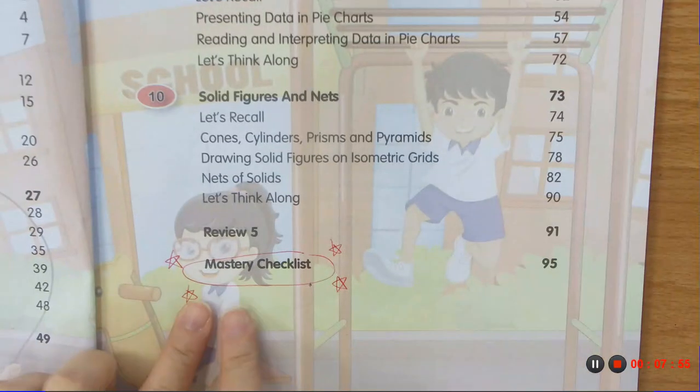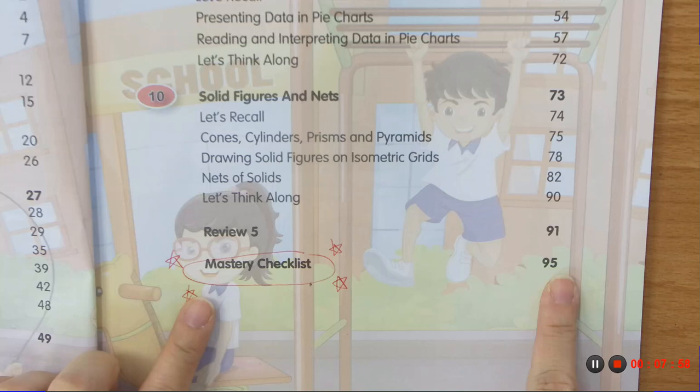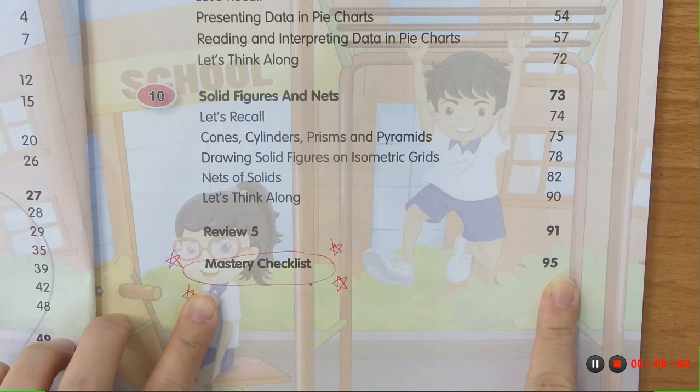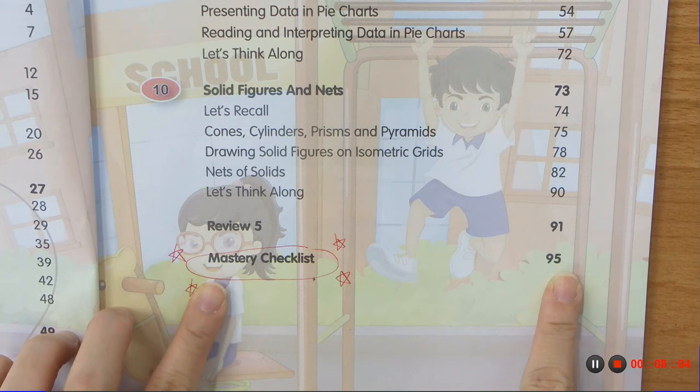Called the Masteries Checklist, from page 95 onwards. This particular segment of this textbook is what I would strongly encourage you to use to revise just before your PSLE exam.